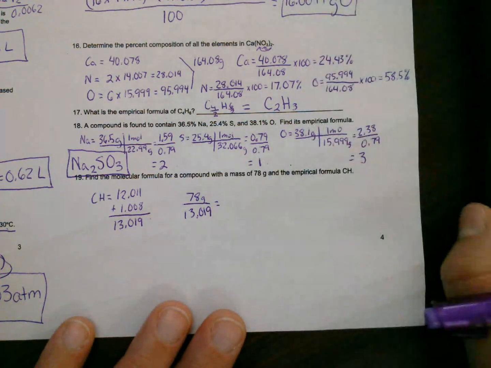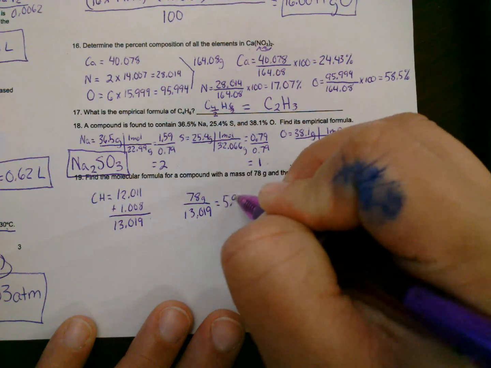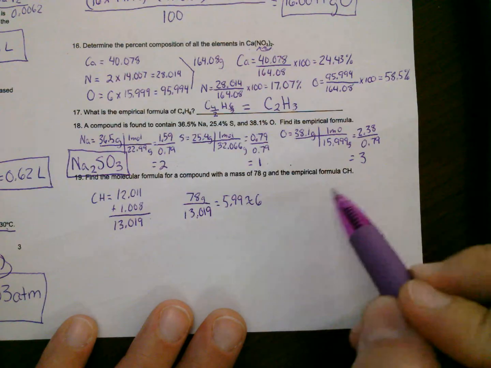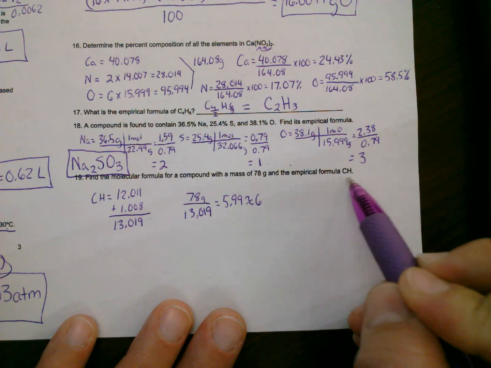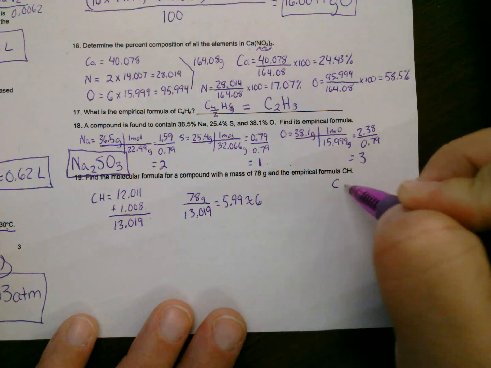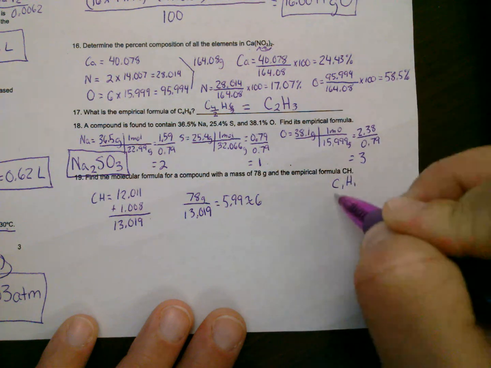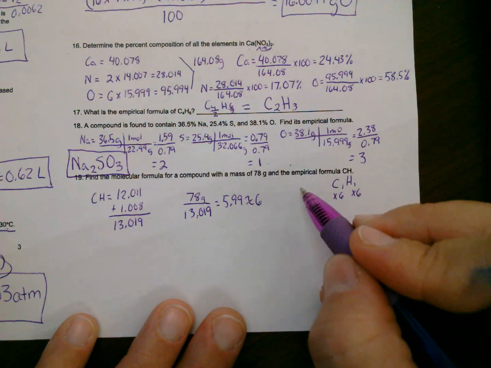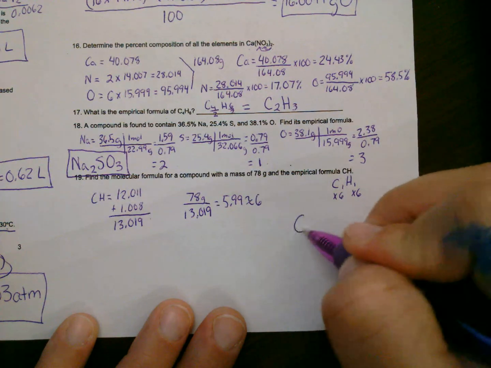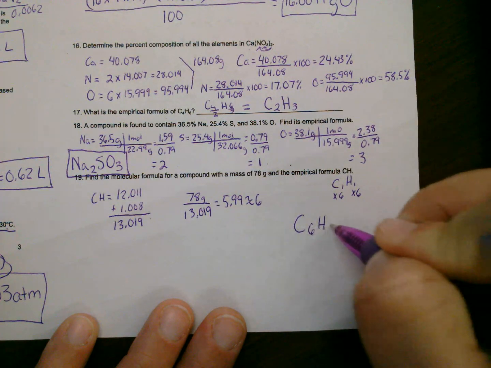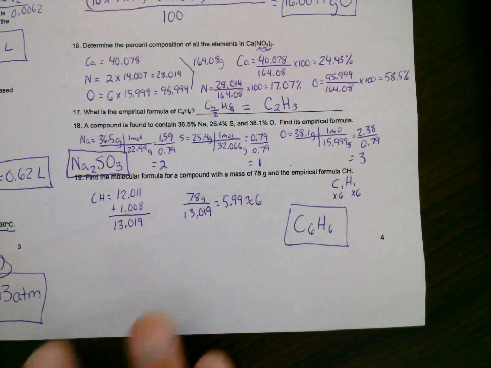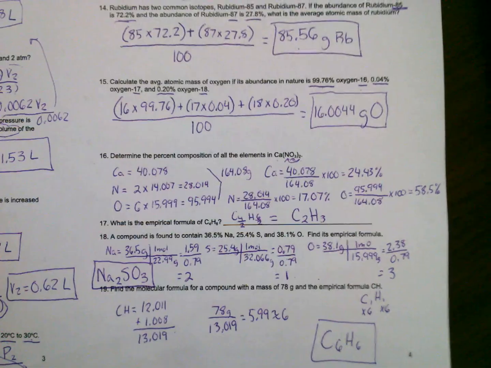That's about 5.99, which rounds to 6. So that means we're going to multiply each subscript, which there's none. So if there's none, really it's C1H1 times 6. So that means the molecular formula should be C6H6. All right, and that is all for the counting particles in substances review.